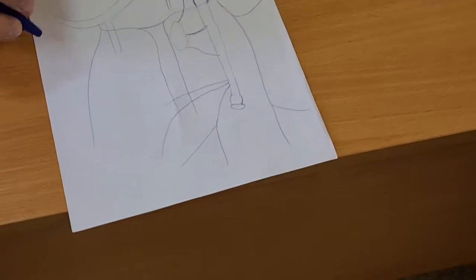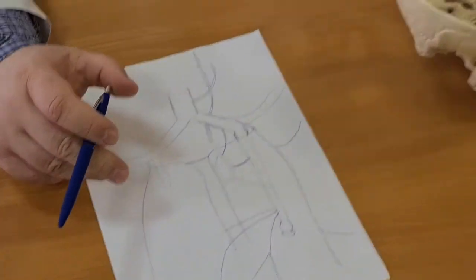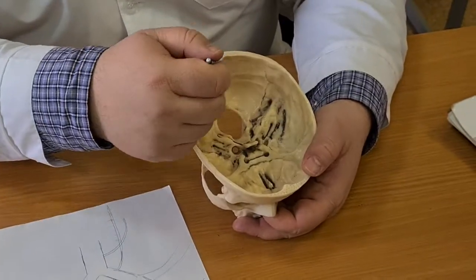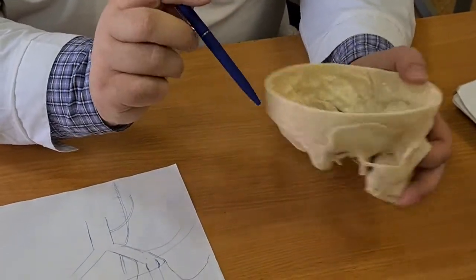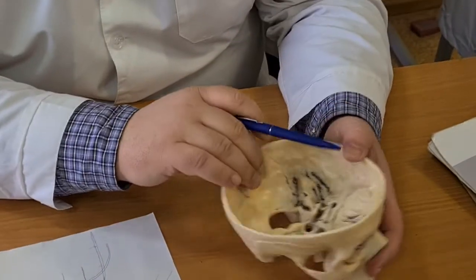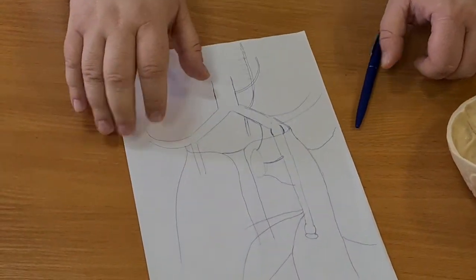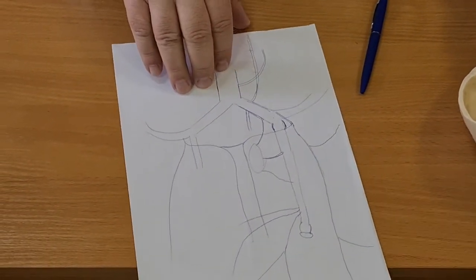Well, I think that is all. One of the most important things, you need to prepare names of all of these sinuses, and you will answer in base of the skull. Names of sinuses. All other information you need to answer. Well, today that is all.